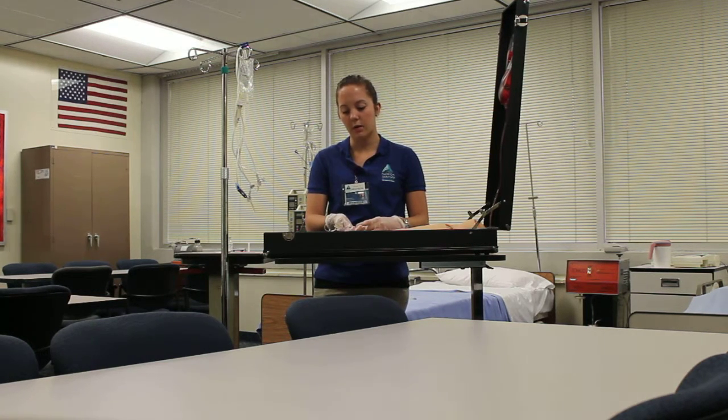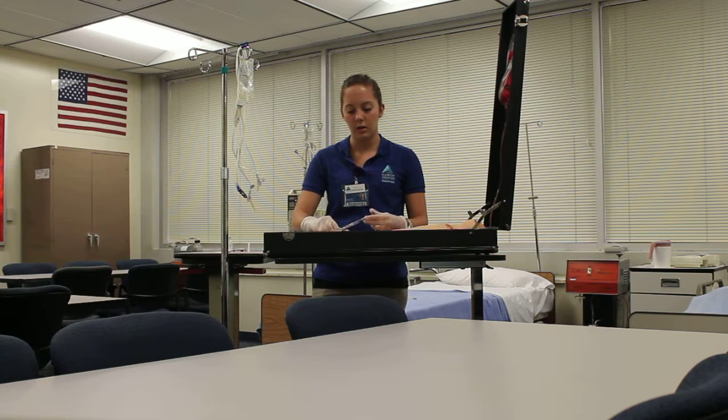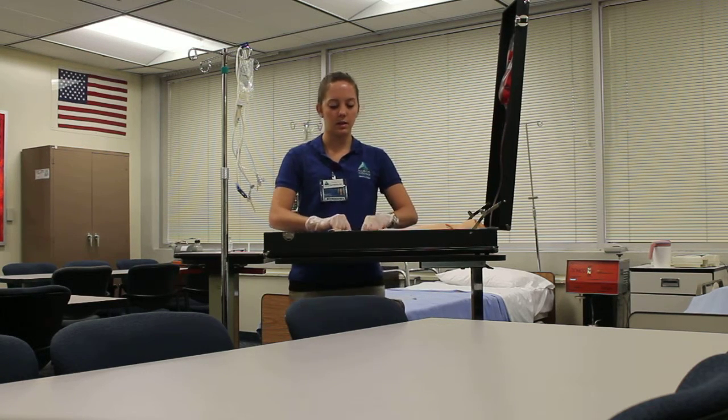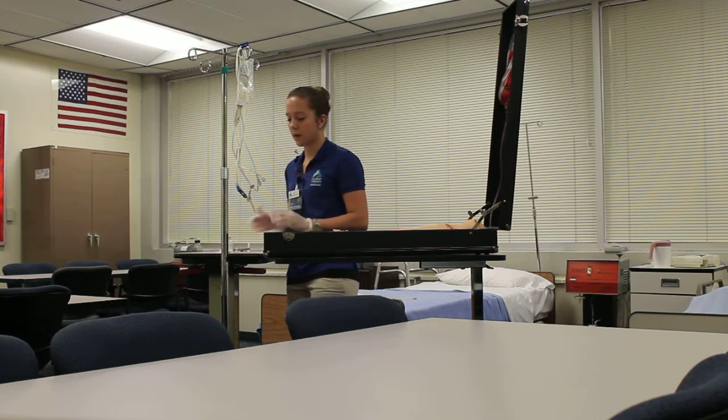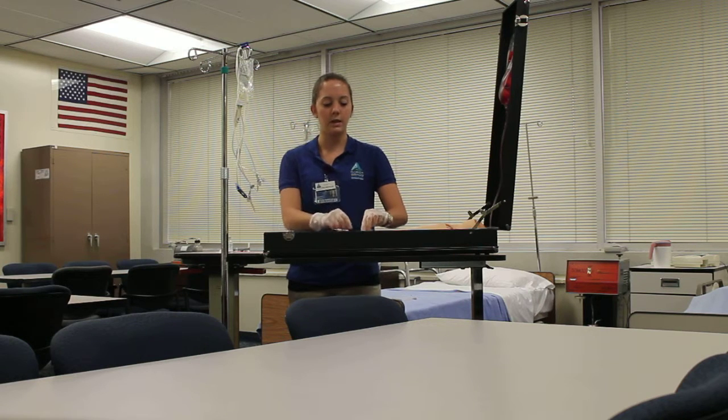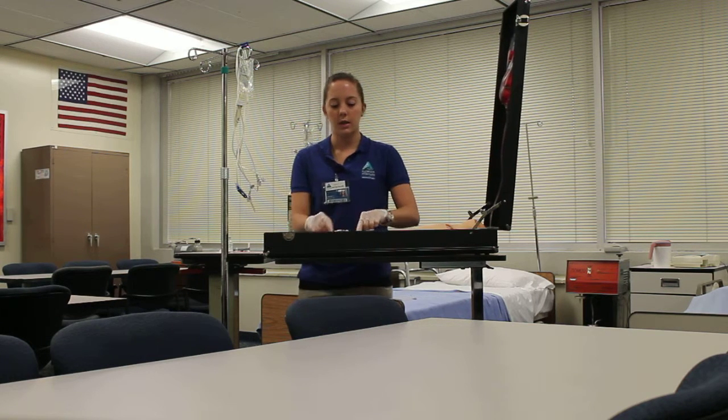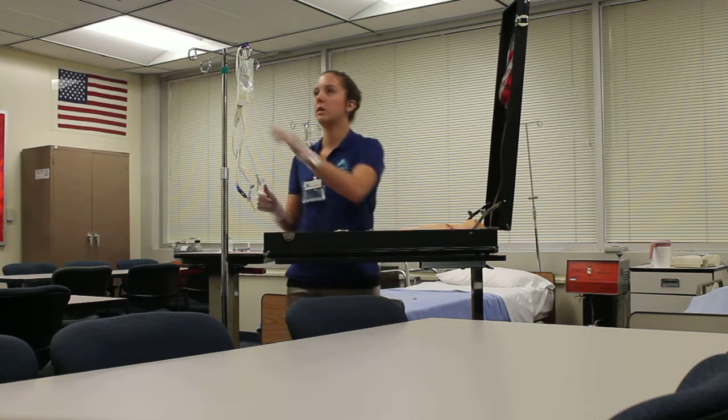So every half a ml that I push in the normal saline, I'm going to stop. And I'm going to continue to do this until I'm done. Once I've done that, I can disconnect the syringe to the side. So I've checked for patency, I've checked for phlebitis or infiltration. I can go ahead and hook up the IV.